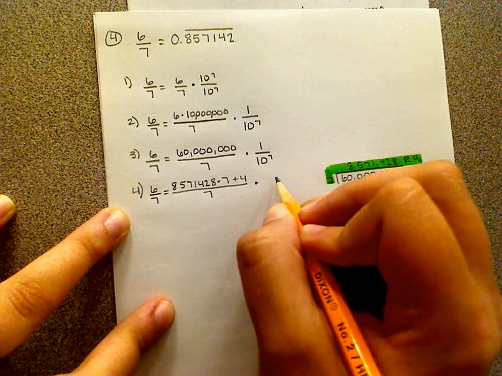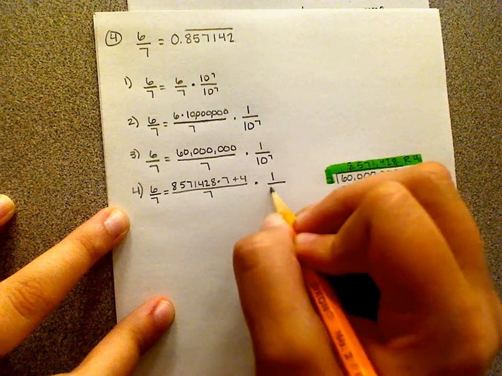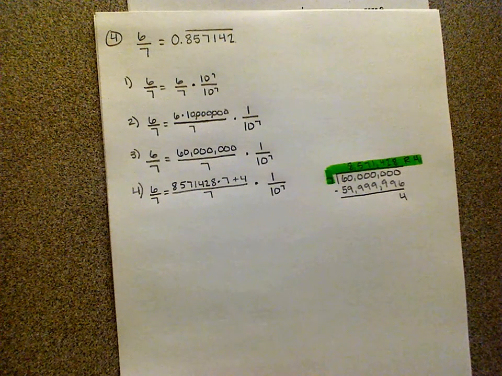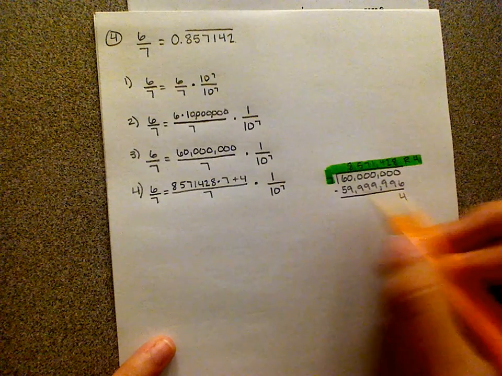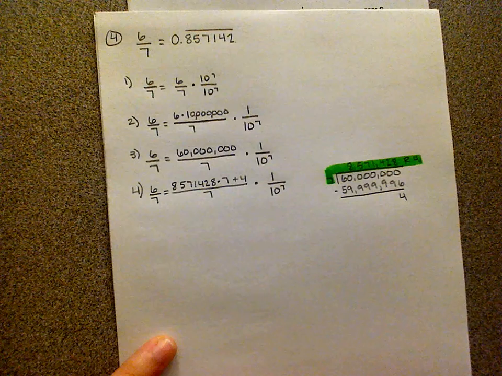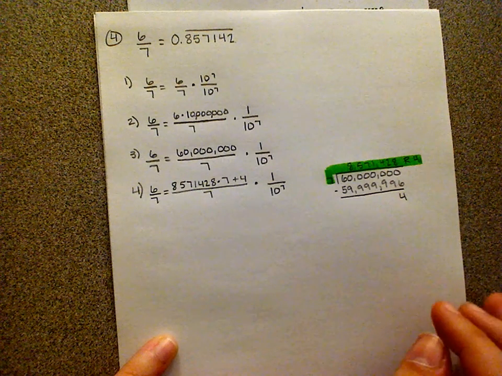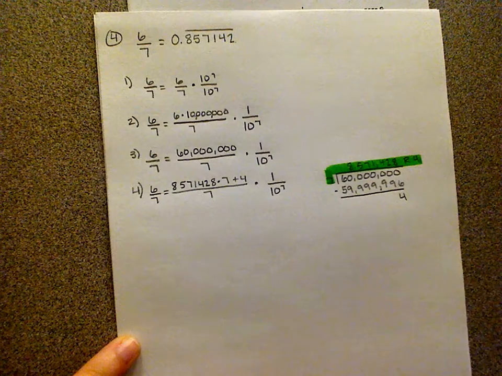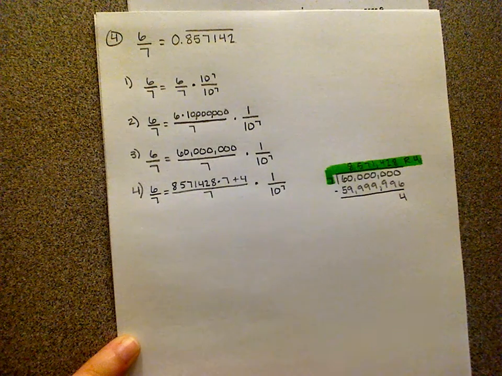Yes, sir. I subtracted. Yeah. Good question. The only reason that this one seems more difficult is because it's bigger numbers. Okay? But it's the same process. If you take your time and don't copy down something wrong from the calculator, you should be okay.